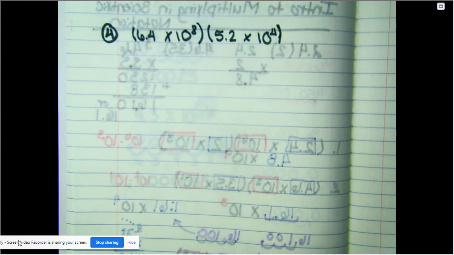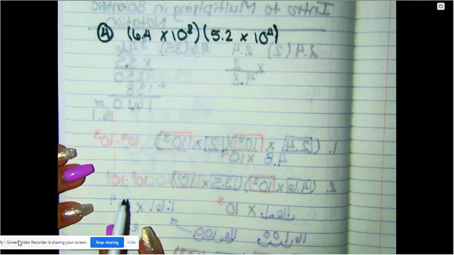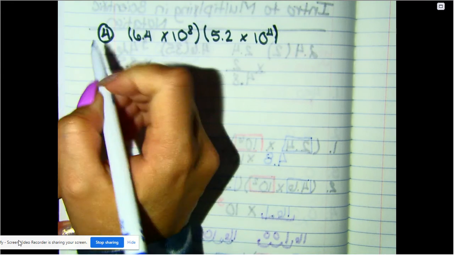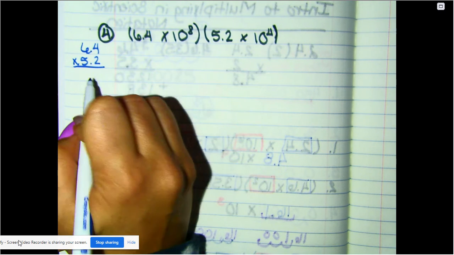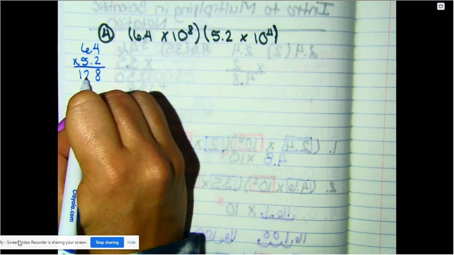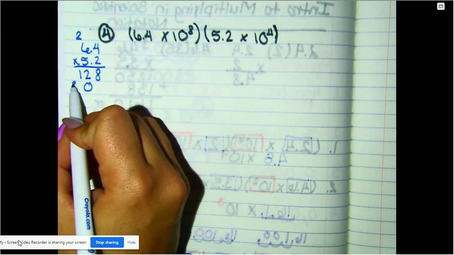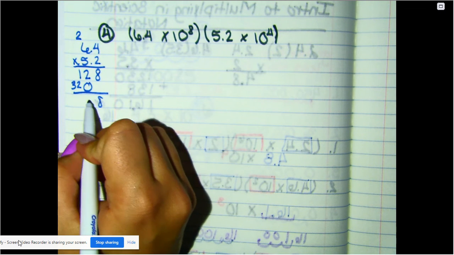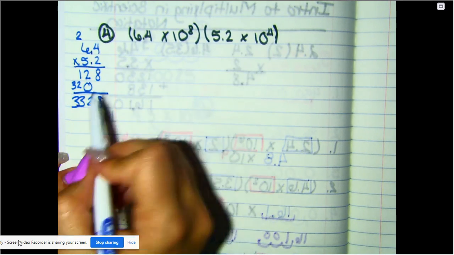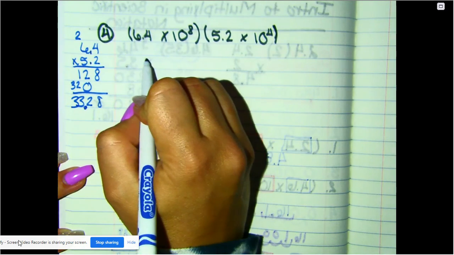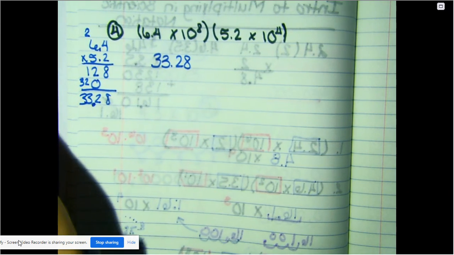Okay, so first we need to multiply our regular numbers. So I'm going to multiply 6.4 times 5.2. 2 times 4 is 8. 2 times 6 is 12. 5 times 4 is 20. 5 times 6 is 30. And then the 2 makes that 32. 8, 2, 3, 3. So my answer, again, we had 2 decimal points up here, so 2 decimal points in my product. So that becomes 33.28. Always times the base of 10.